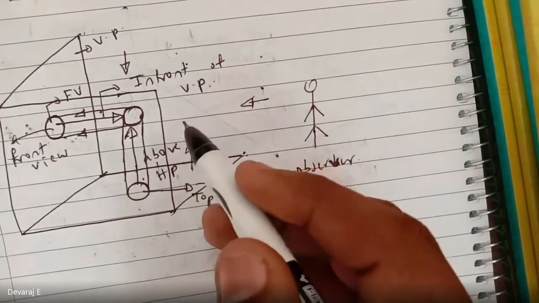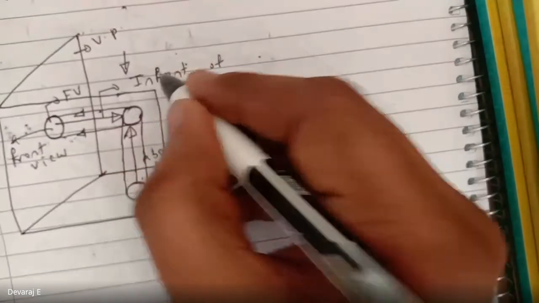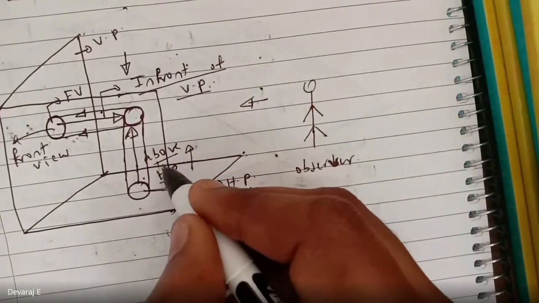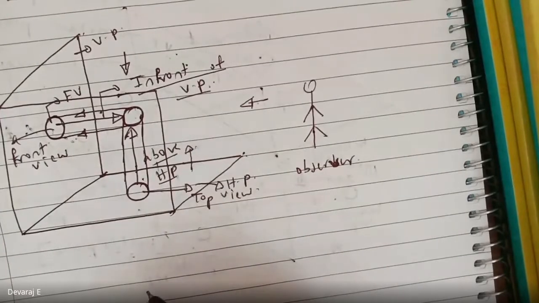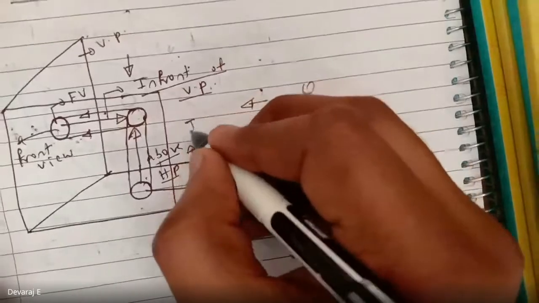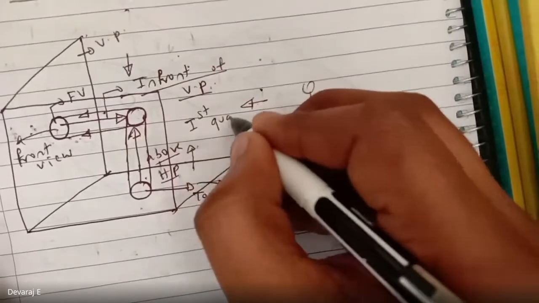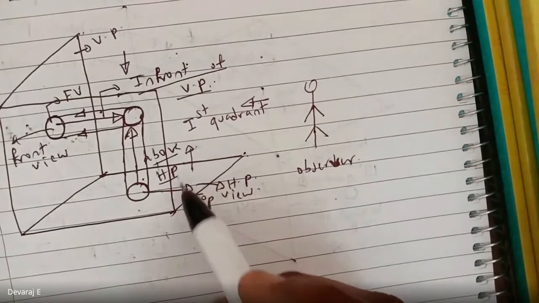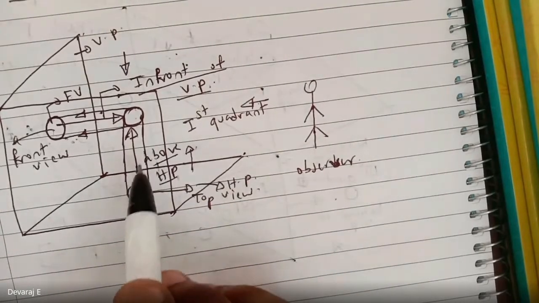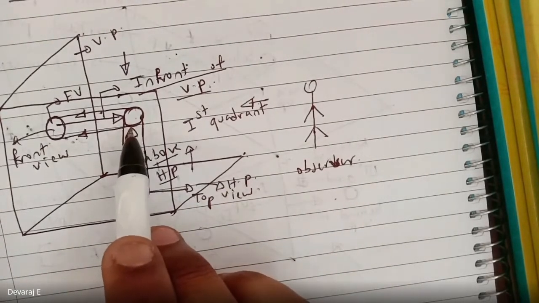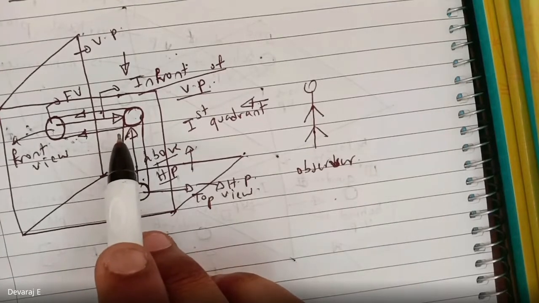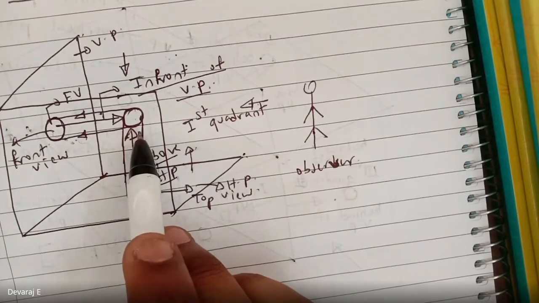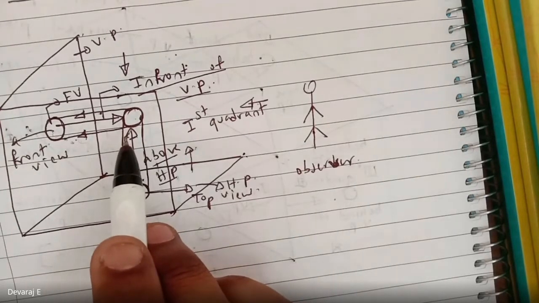So you should always represent it this way: if you see in front of VP and above HP, which quadrant is this? First quadrant. This is called the first quadrant. Always analyze: when I mention that a ball's dimension is 20 mm in front of VP and 30 mm above HP, this is called the first quadrant system.